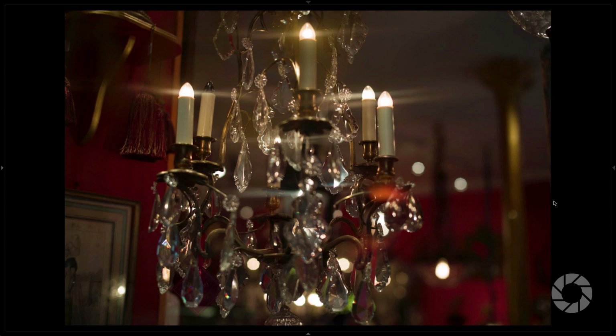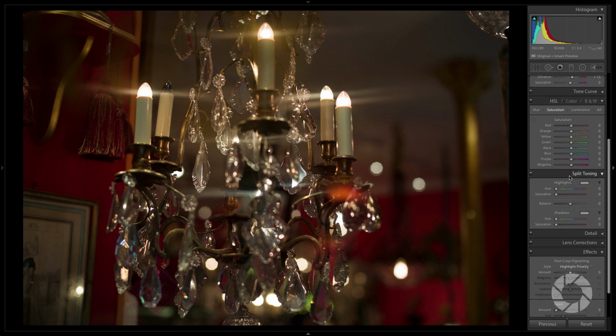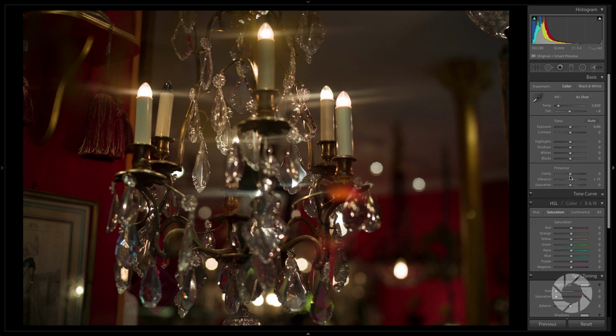Okay, so what I want to do here is start by showing you the first thing I'll normally do. I'm going to take this chandelier here, hop over into the Develop module. The first thing I'm normally going to do with an image like this is figure out what the color palette is. What are the colors that I want to work with?